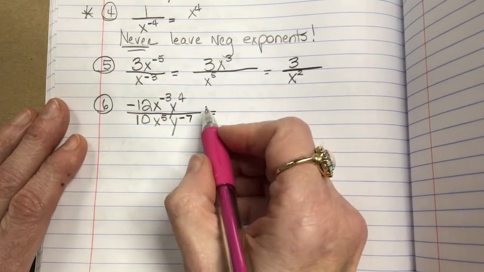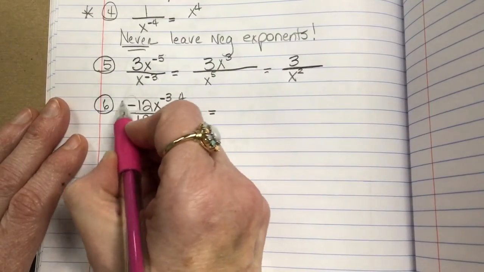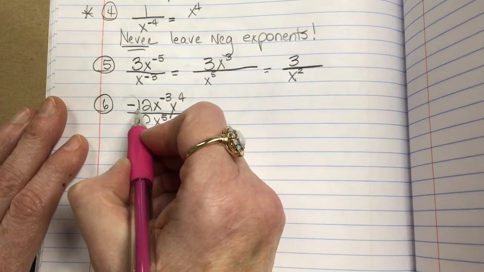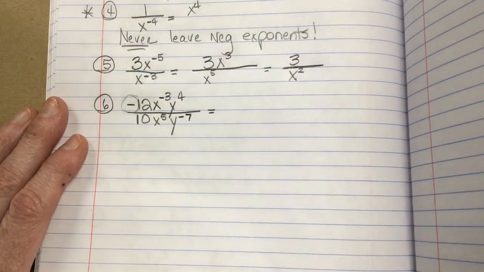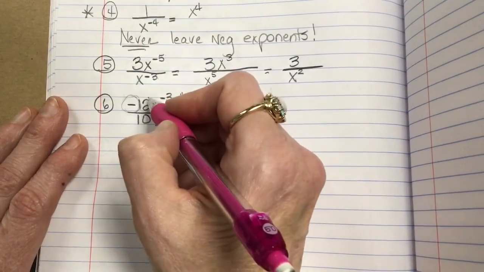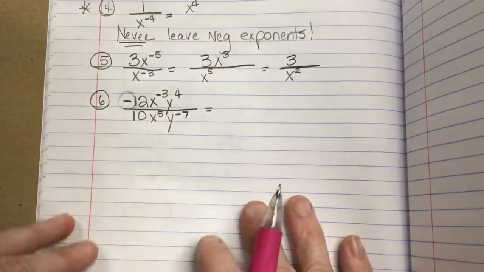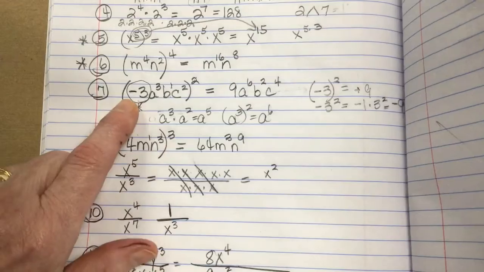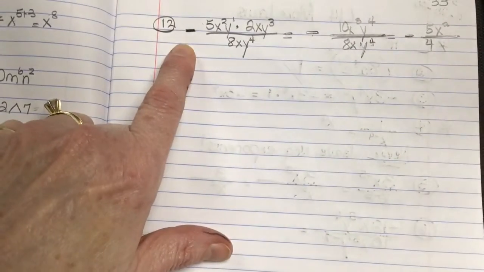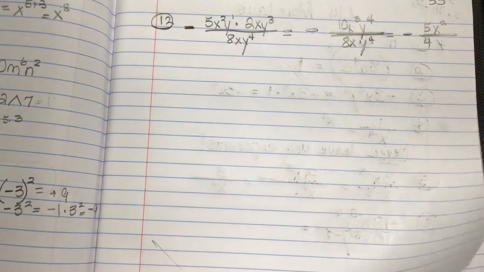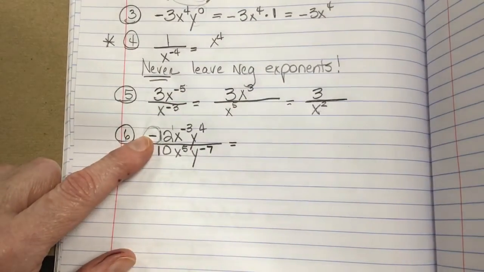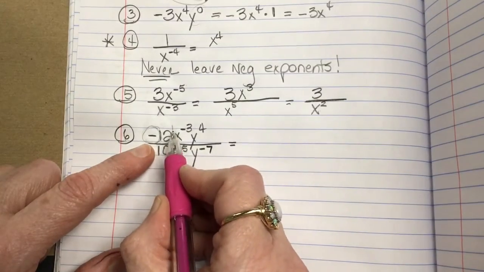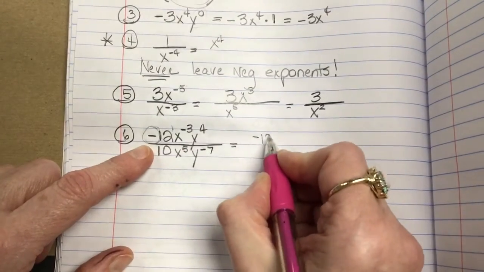Now, big emphasis right here. That negative, you better listen, that negative is not a negative exponent. It's not up here in the air. Negatives do not, you had negatives over here. We had negatives. We never moved anything to the top or bottom. Negative numbers just stay where they are. You're looking at its exponent. That negative 12 has a 1 exponent. It stays on top.